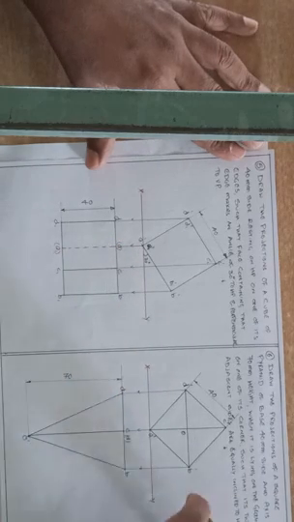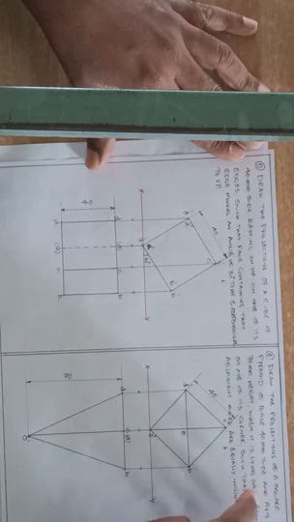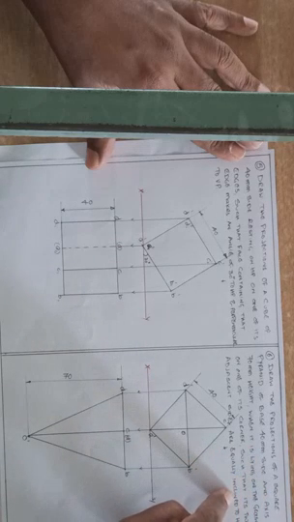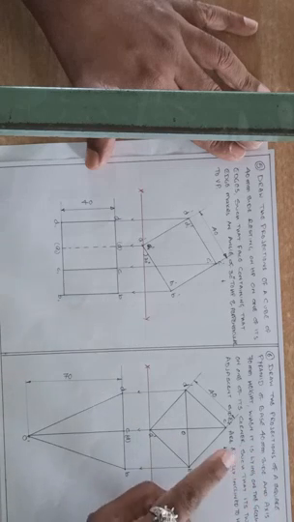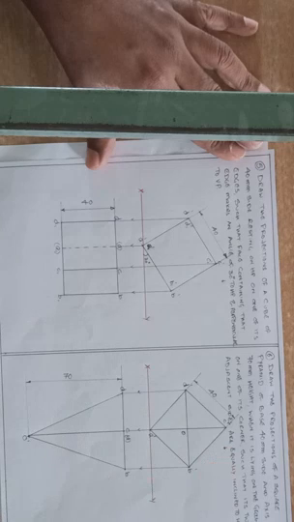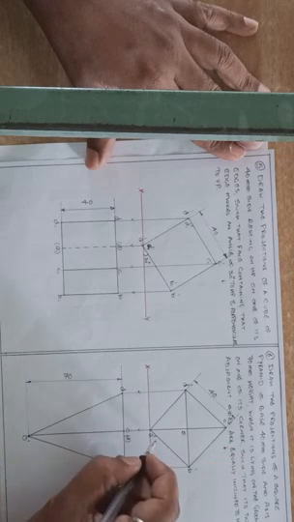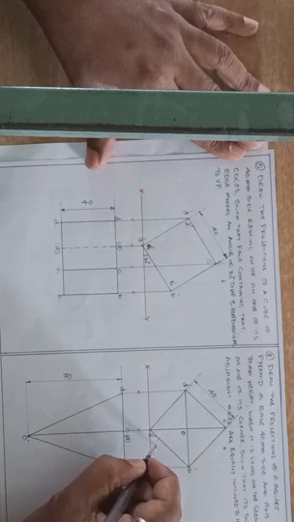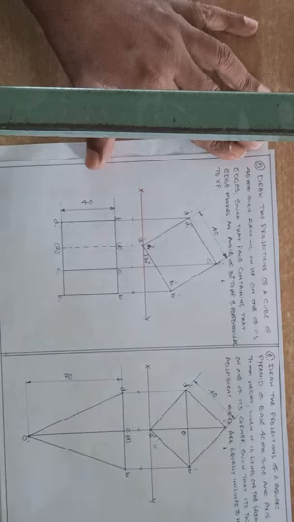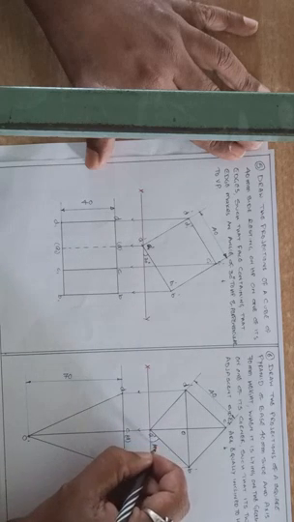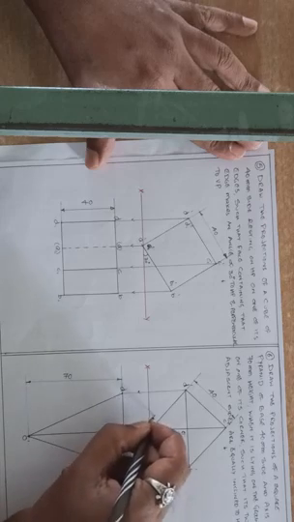Then similarly the pyramid, the square pyramid. So here, draw the projections of a square pyramid of base 40 mm side and axis 70 mm height when it is lying on the ground on one of its corners such that its two adjacent sides are equally inclined. So adjacent sides equally inclined means 45 degrees, 45 degrees. Equally inclined means 45, 45.